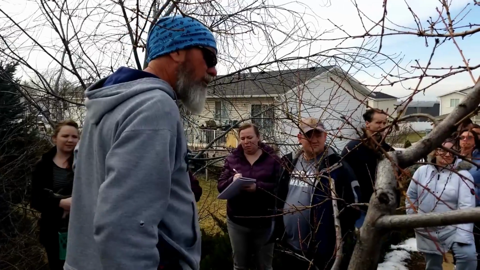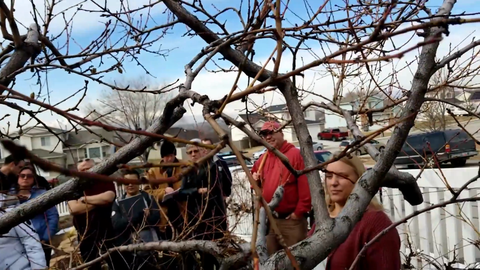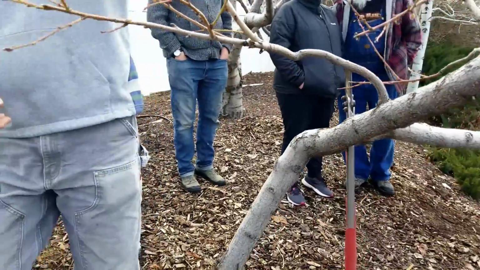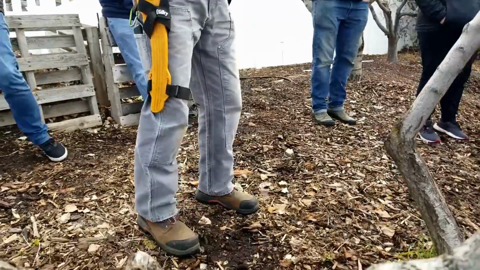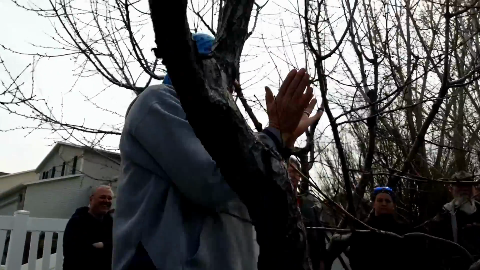So Dan, can you talk about open center, central leader, which is kind of what the whole Dave Wilson backyard method is. You've got these 3 trees. They are planted at an angle, so automatically you have an open center when you have 3 trees.